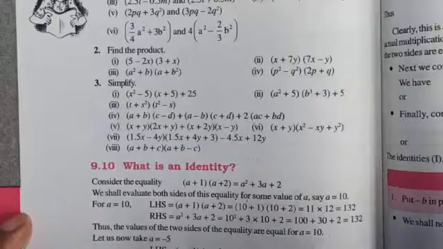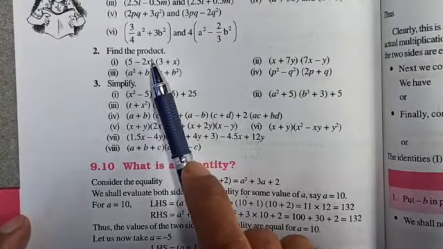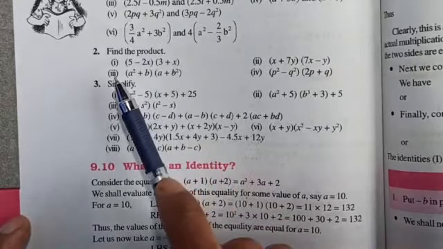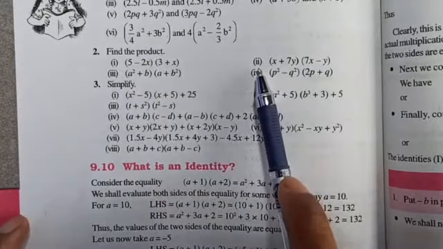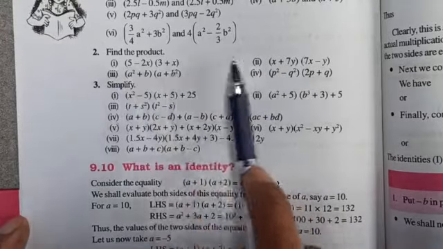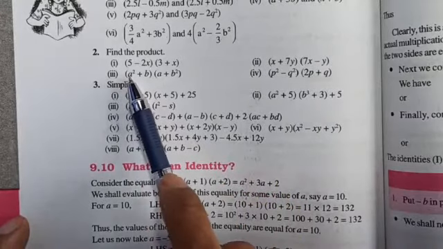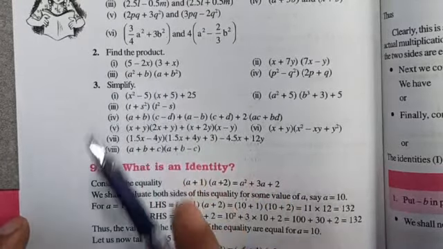Next question. Let's try question number 2. Find the product. This is also the same as question number 1. Roman 1 and 2 are the same, so let's try Roman number 3. a squared plus b into a plus b whole squared. Let's try this.